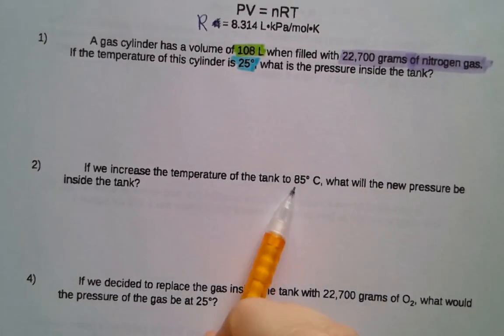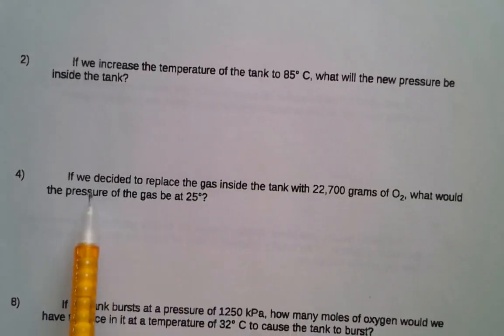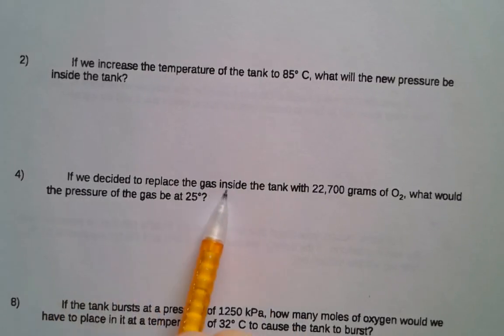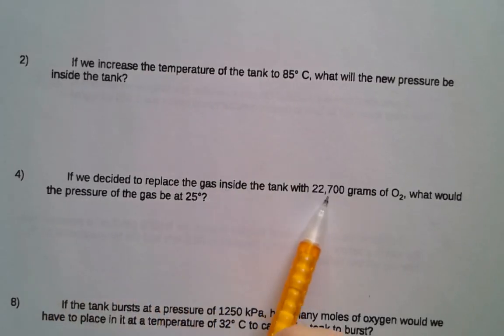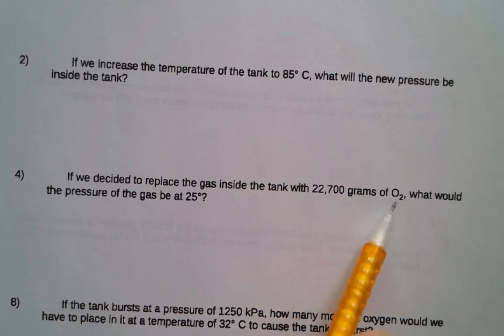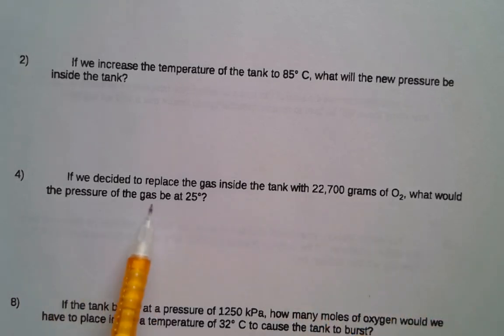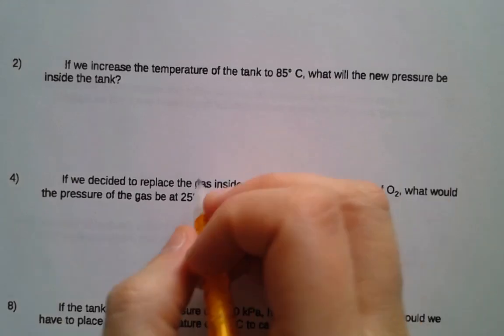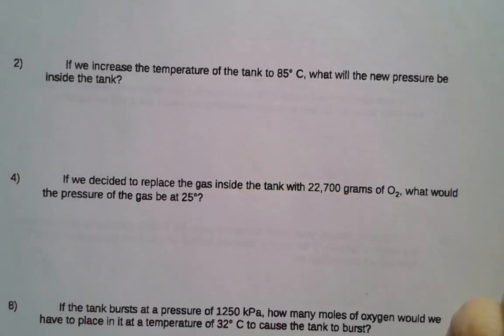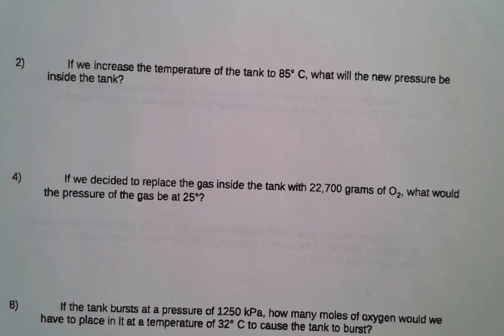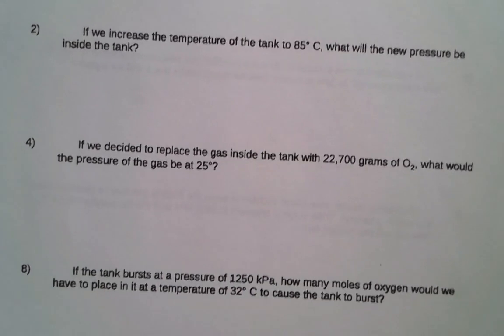So that will take you through question 2. If we decided to replace the gas inside the tank with 2,700 grams of O2, oh, they give you the formula. You're great. You've got 2 oxygens. Oxygen's diatomic. What would the pressure be at 25 degrees Celsius? Oh, they're missing a Celsius there too. Great. You can solve that. You know how to do that.